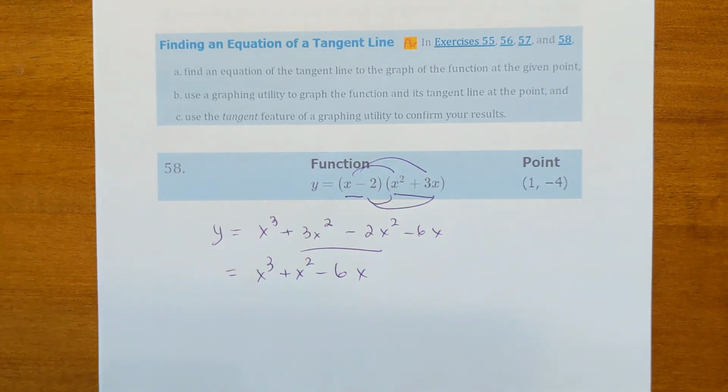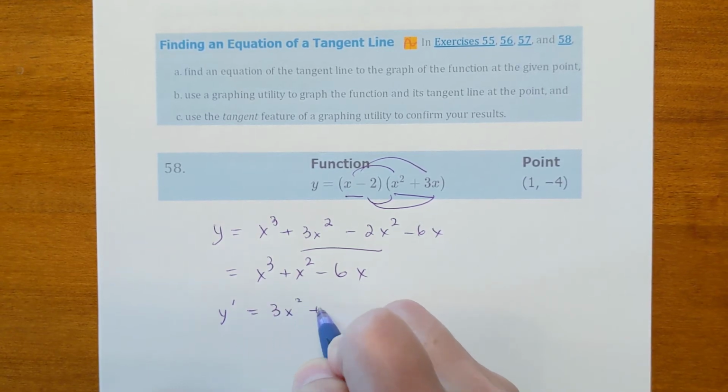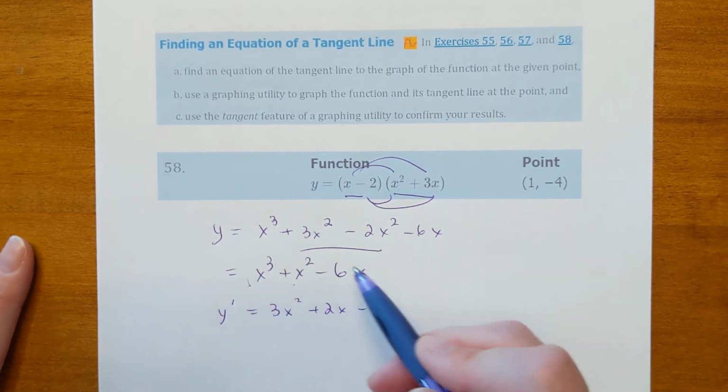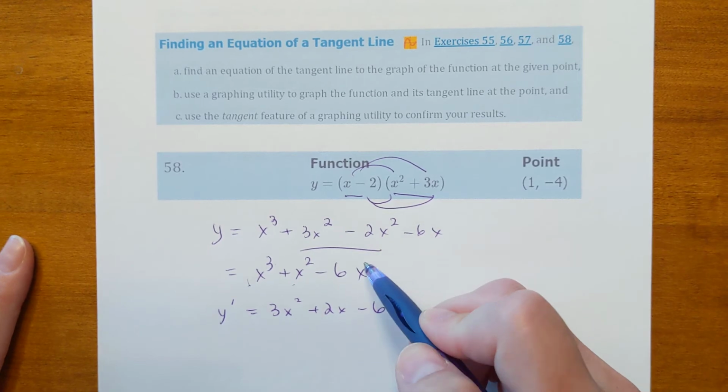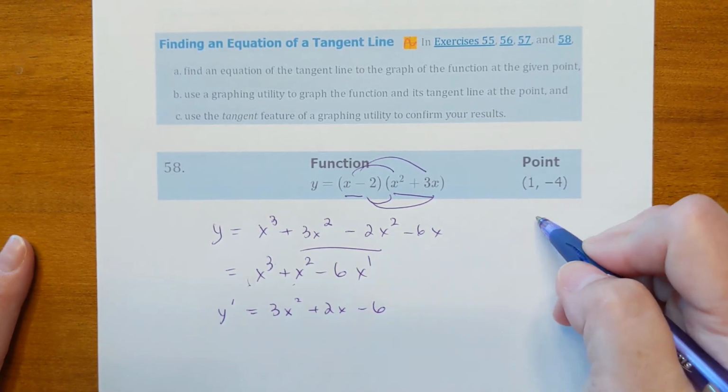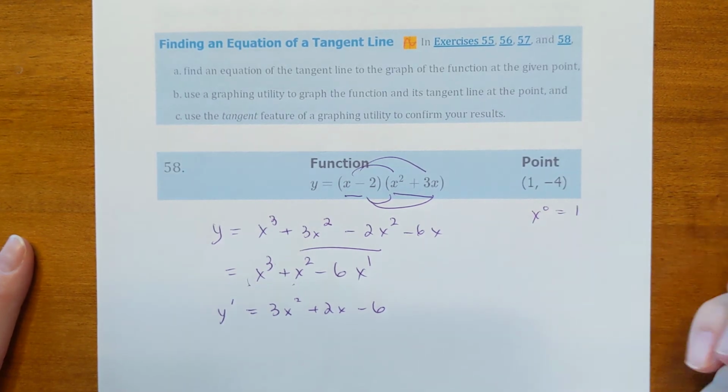All right, so now I'm going to do the derivative of it. So y prime, 3x squared plus 2x minus 6. Again, 3 in front, the 2 in front, take 1 less than each power. 1 times 6, and 1 less than that made that x to the 0. And so x to the 0 is number 1. So 1 times negative 6 is negative 6. So it's just gone.